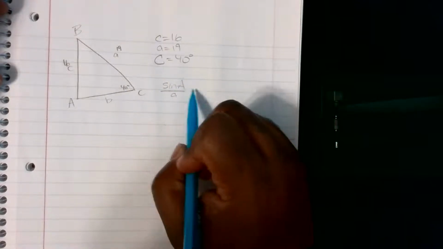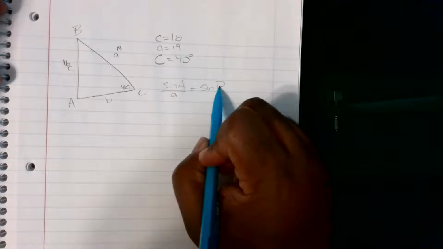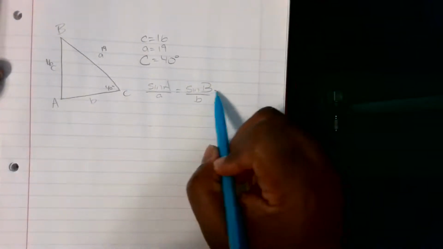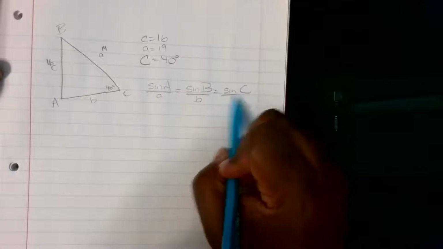We like this type of problem because we have a side and a corresponding side and angle. They're across from each other. We like that. So we know that sine of A over a is equal to sine of B over b is equal to sine of C over c. We don't have all of them, so we're going to start with A's.